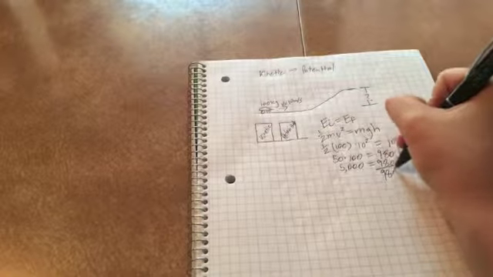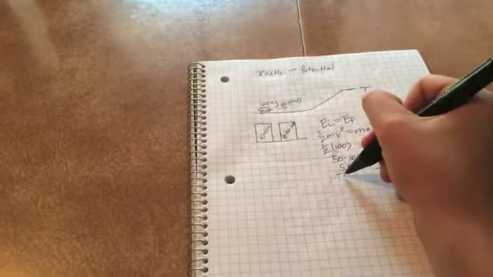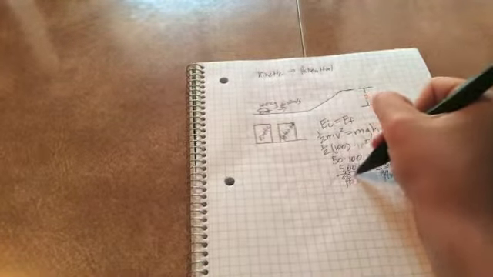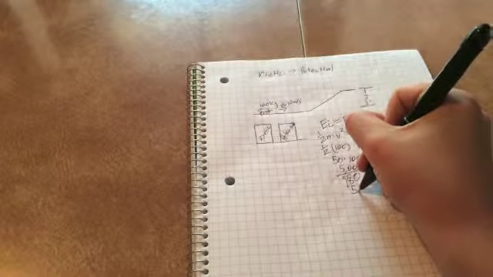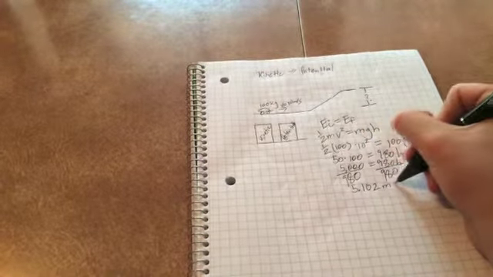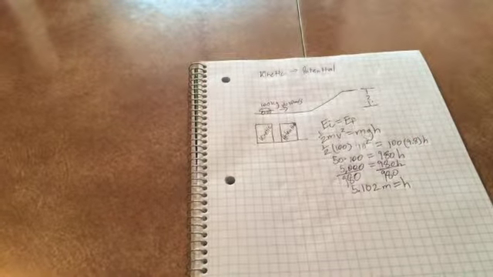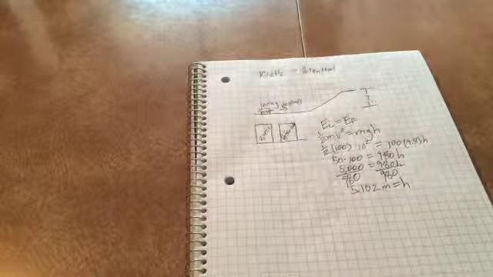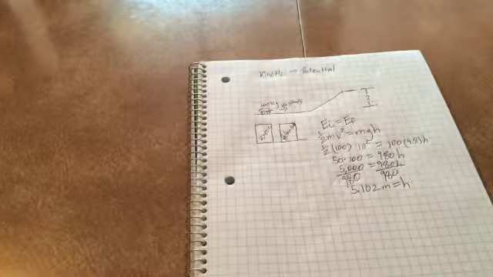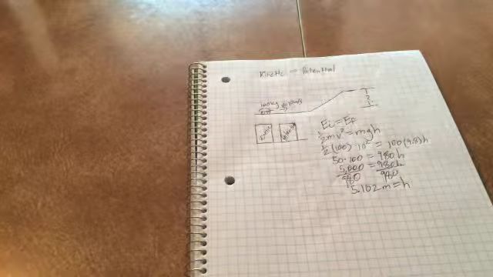And then to get our height, we divide by 980 on both sides. And we get that the car will go about 5 meters up the hill if energy is conserved. And that's how you do problems with conservation of energy involving kinetics and potential energy.